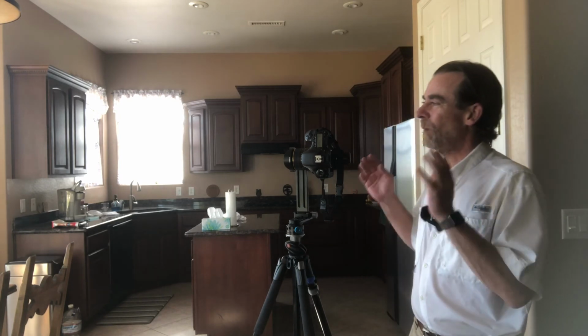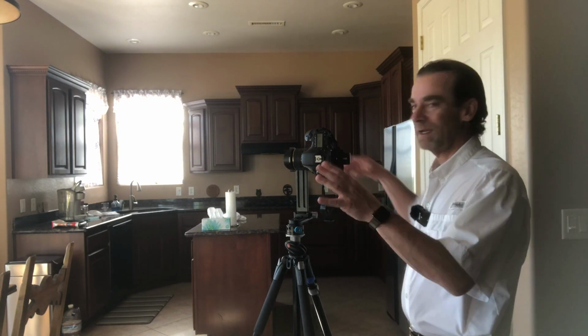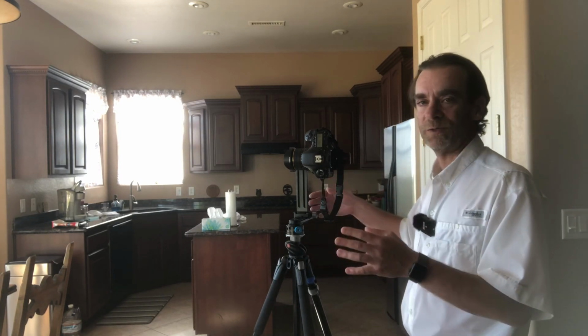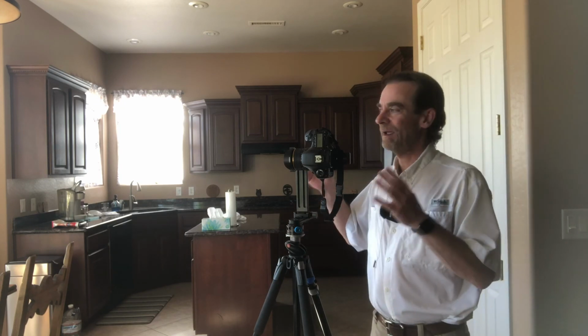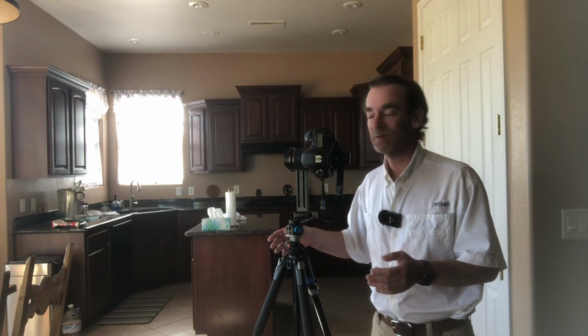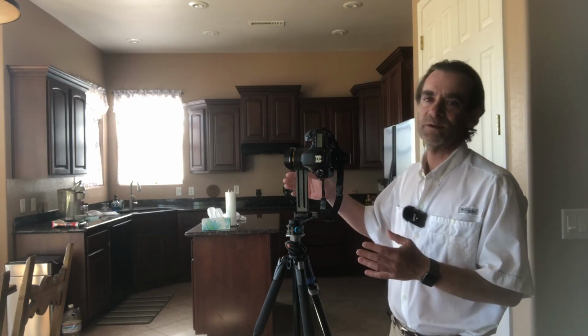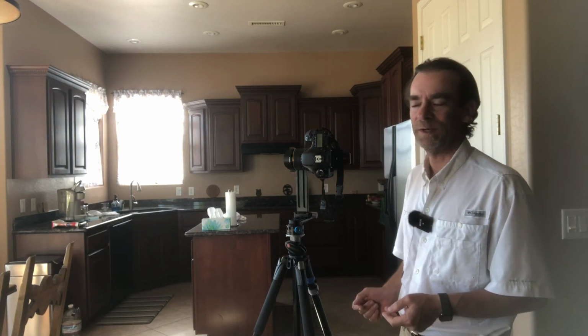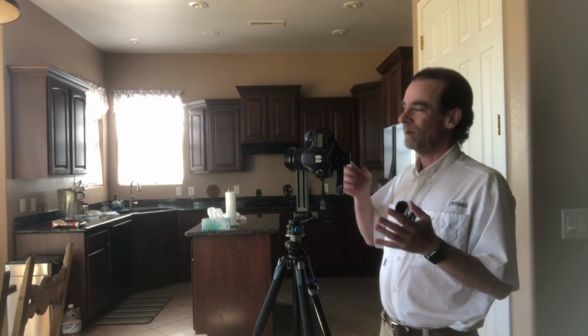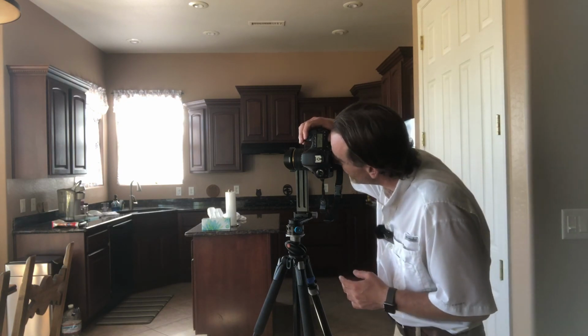So what I'm going to do with this one, I could pick any point here to start shooting, and I can set up my initial exposure for whatever the first frame is going to be. In this case, I want to expose for these windows because I'd like a really cool window pull. So what I'm going to do in here is I'm going to set things up.